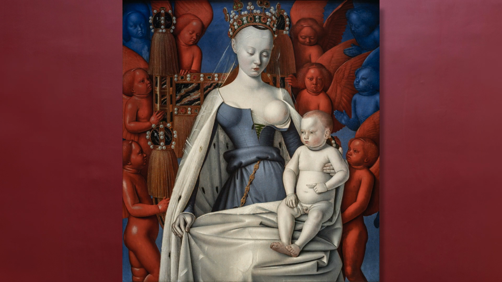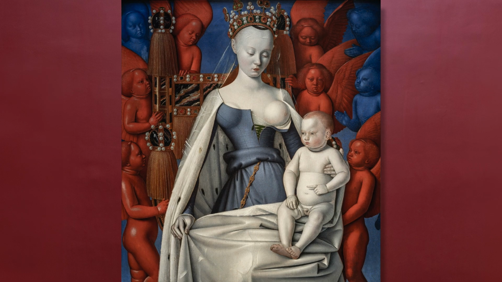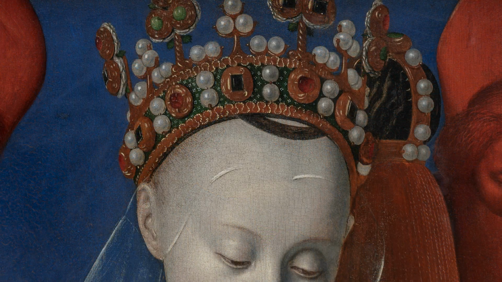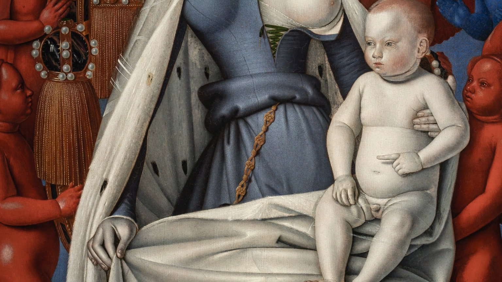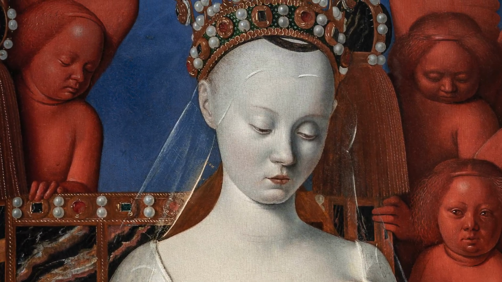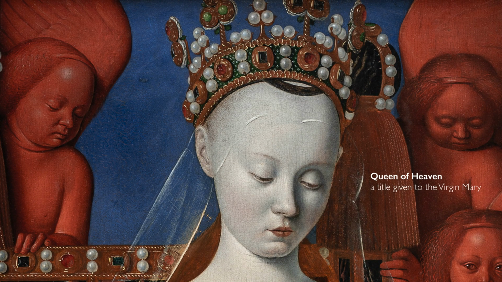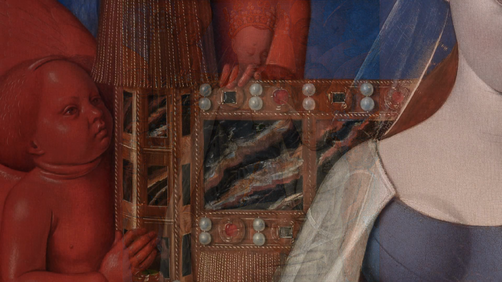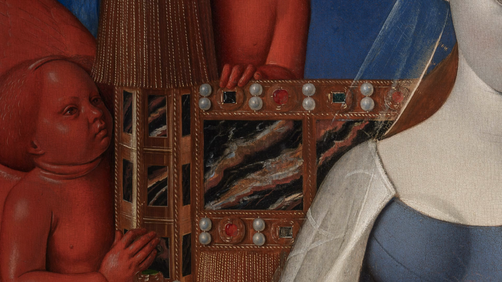And Agnès Sorel was known to be incredibly beautiful, to have beautiful pale skin, to be very fashionable. She looks very fashionable here with her very high forehead. She wears a ribbon along the top of her forehead, which was also very fashionable. She has this beautiful ermine cloak. She has this beautiful blue dress. She is really represented as the Queen of Heaven, with the crown, with these beautiful pearls and these very precious stones, this gold that she's wearing. She's also sitting on a throne which has marble, which has gold, which has precious stones, which has pearls.